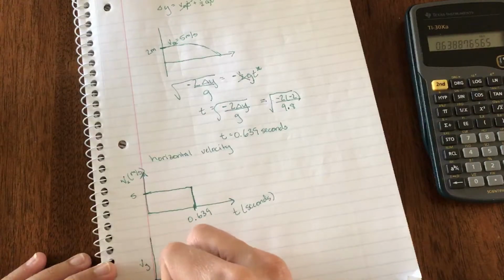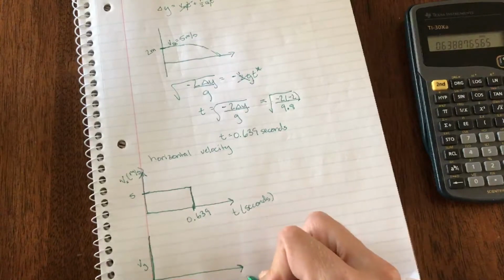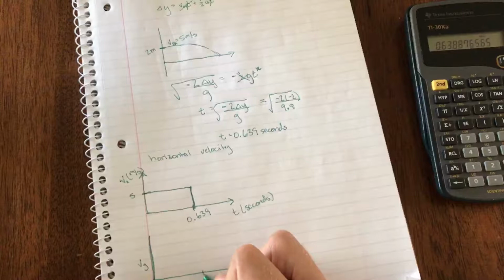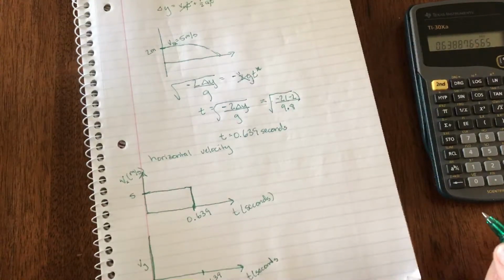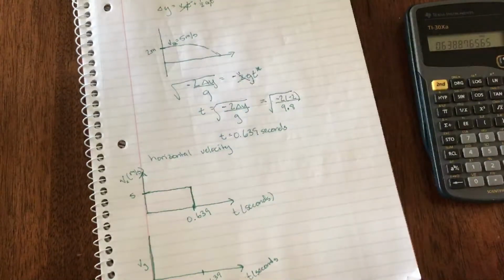Actually, I might need some negatives now because it's going down, right? So this is going to be time in seconds. I'll go ahead and make this spot 0.639 because that makes sense. And we should probably figure out how fast we're going at the end, right? So what's our final velocity? For that, we use this kinematic equation right here. But I need to modify it to fit our situation.